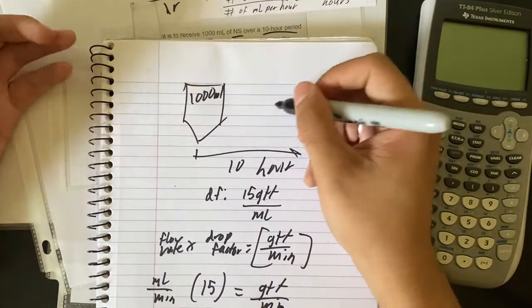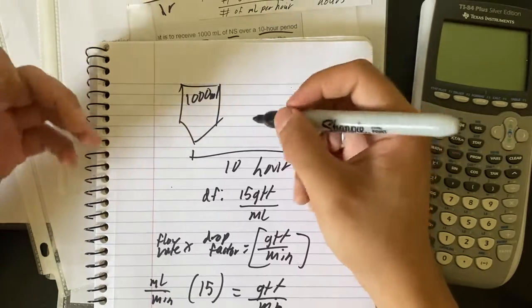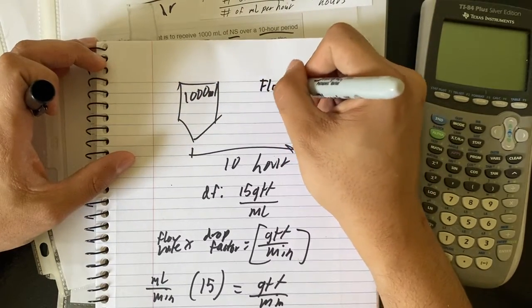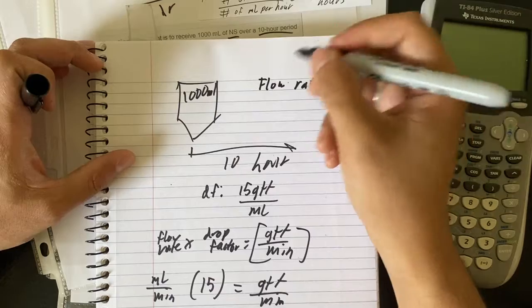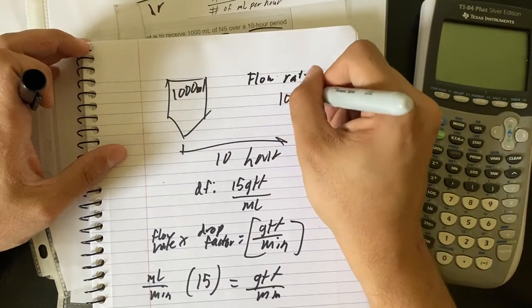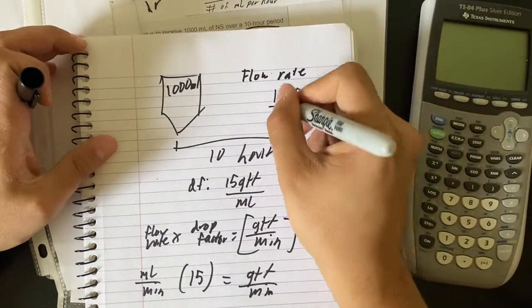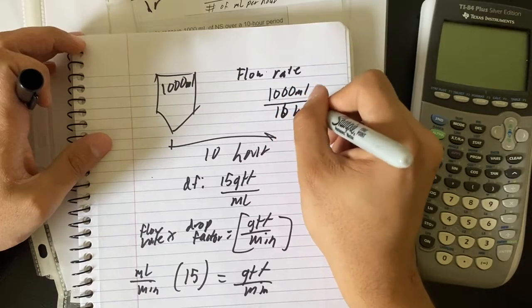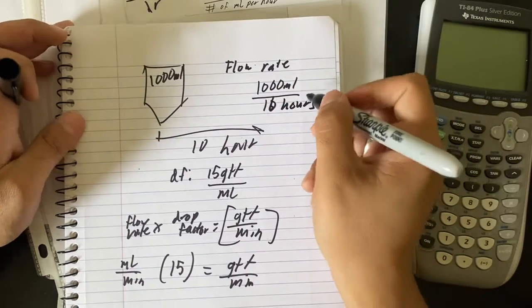They didn't give me an explicit flow rate, so in this question I would have to calculate my own flow rate. So to find my flow rate, how fast this thing moved, I've got 1,000 milliliters over a period of 10 hours. And so this was just like the previous question where we had to convert hours to minutes.